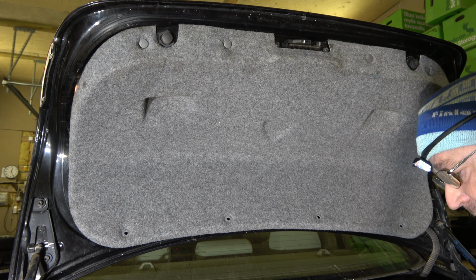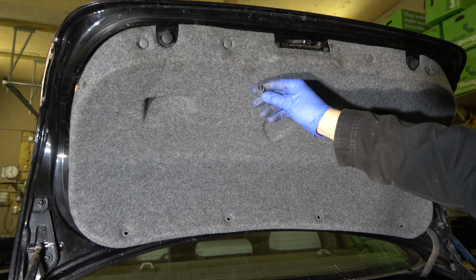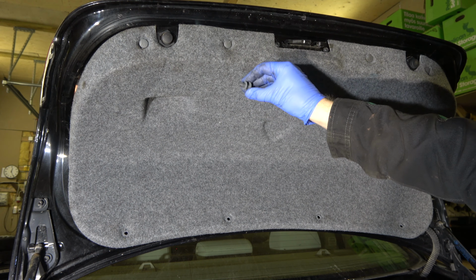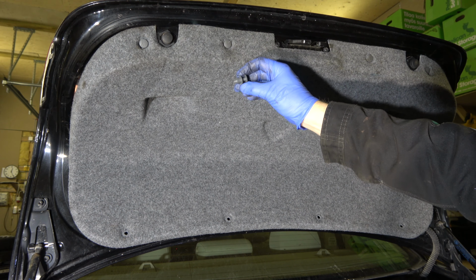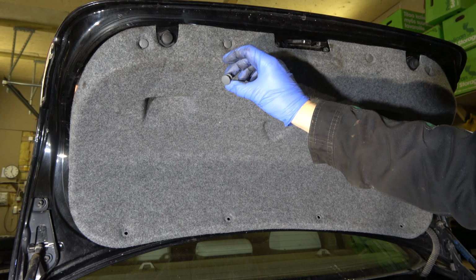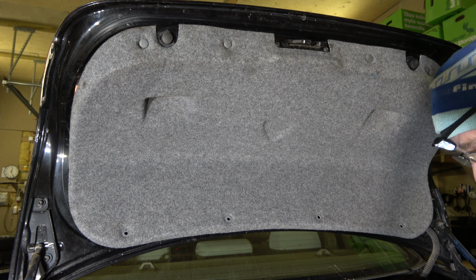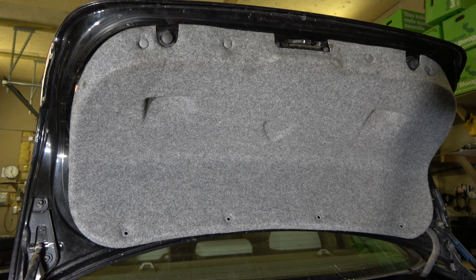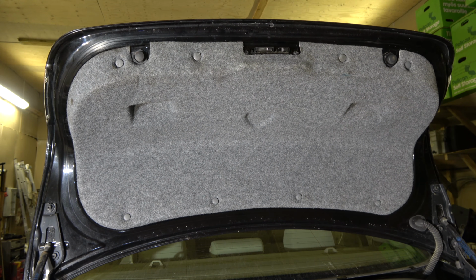And remember that we can reuse these, and if one breaks, we can visit a BMW car sales office, and they will sell these items. They cost about $2 per piece. Okay, good. And now I finish that job totally. Now the cover is nicely back.